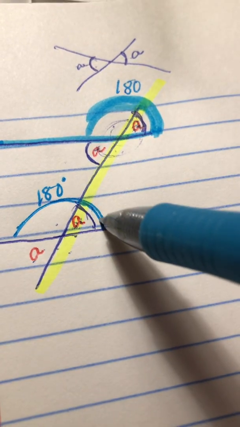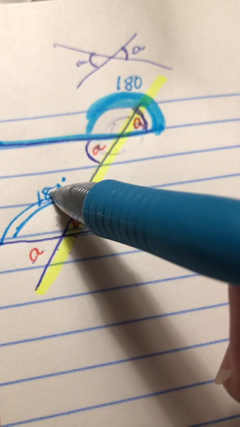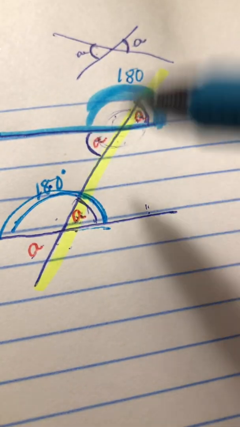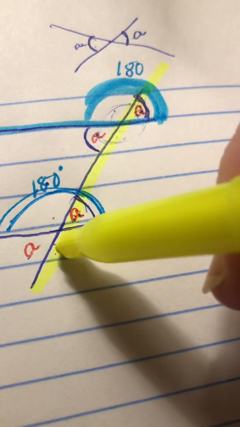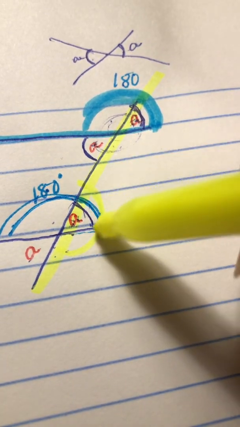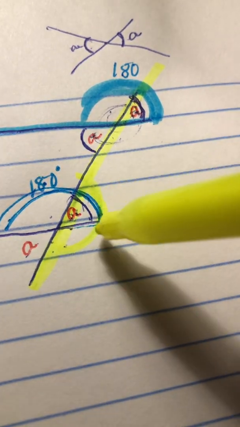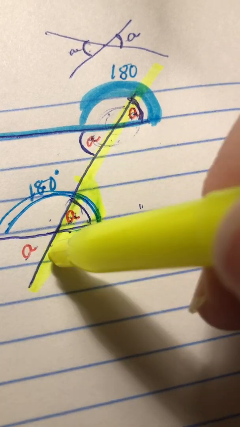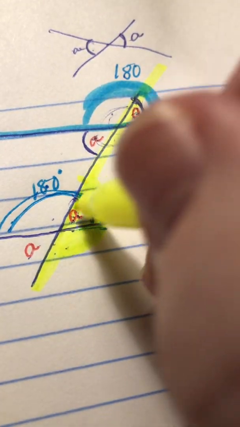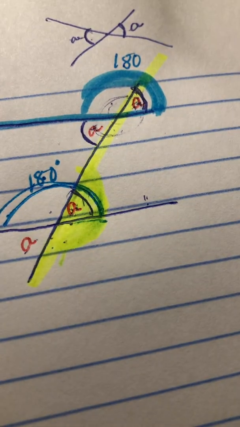So from here all the way over to here is 180 degrees. We could also say that these are what we would call supplementary angles, where they form a straight line together. So the total of these would have to be 180.